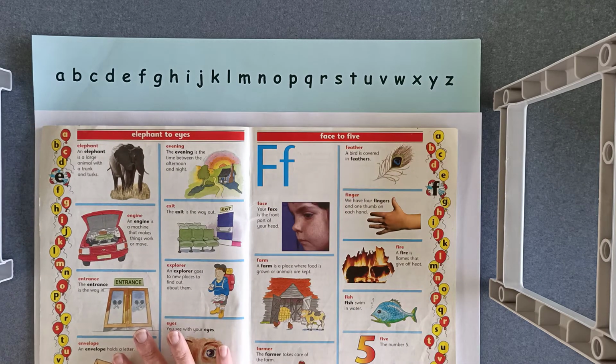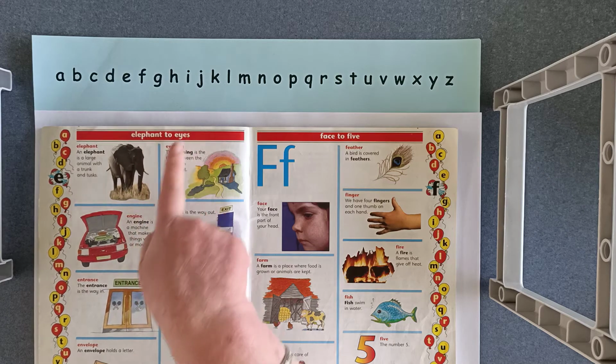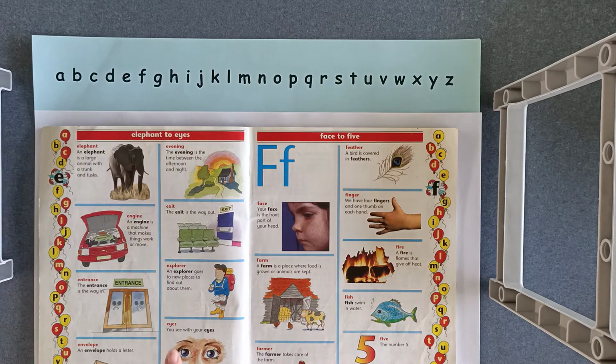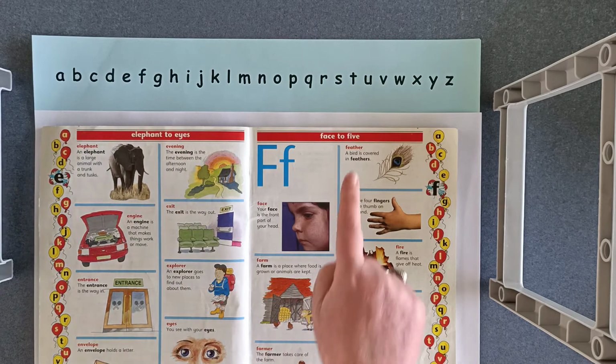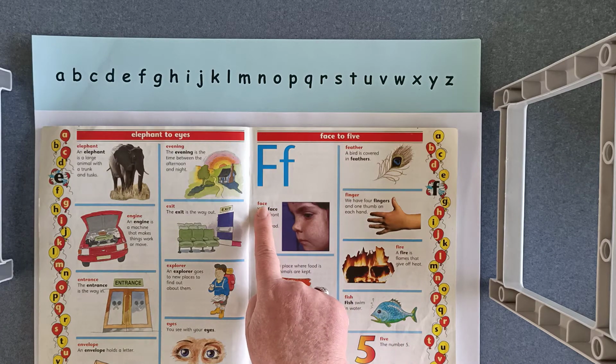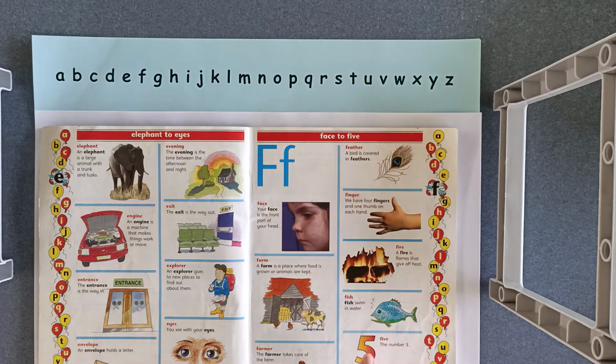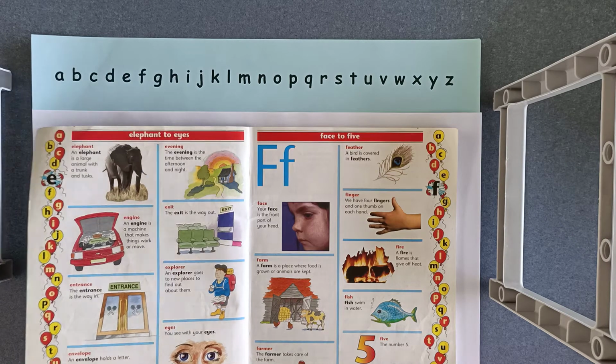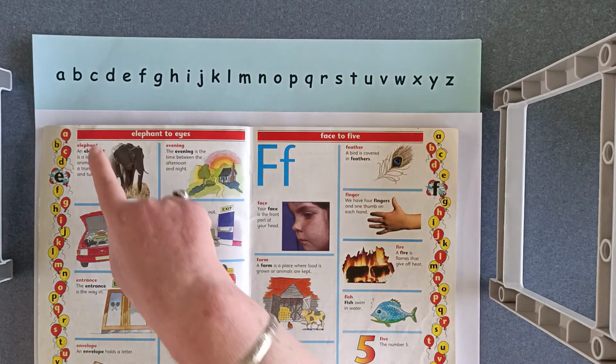They're making this one a bit simpler, so they say elephant, 2 eyes. So the first word is elephant. The last word on this page is eyes. This one here, first word is face. Last word is 5. All right, so that's just a really simple dictionary for us to have a look at first. But it works the same way.